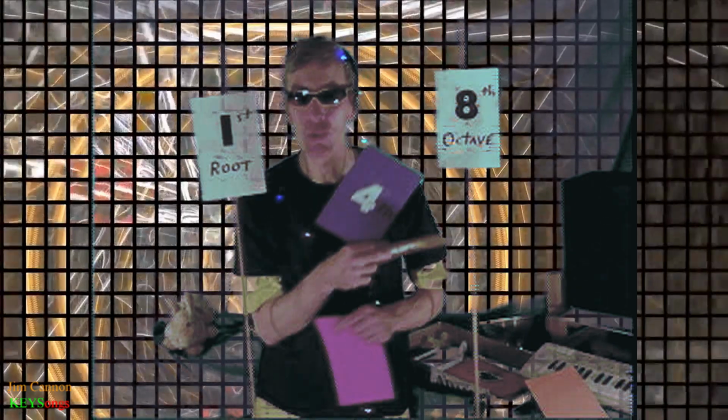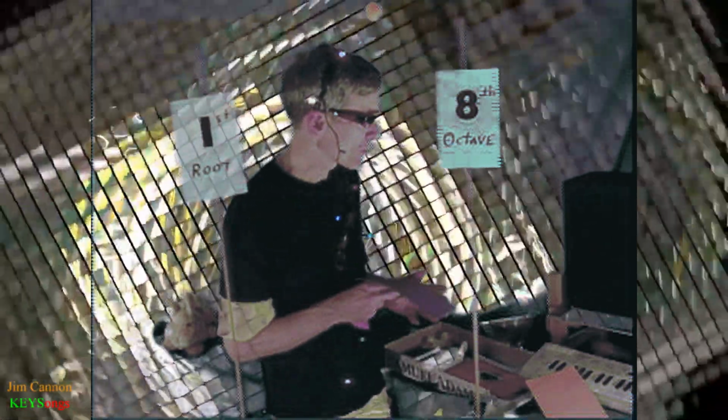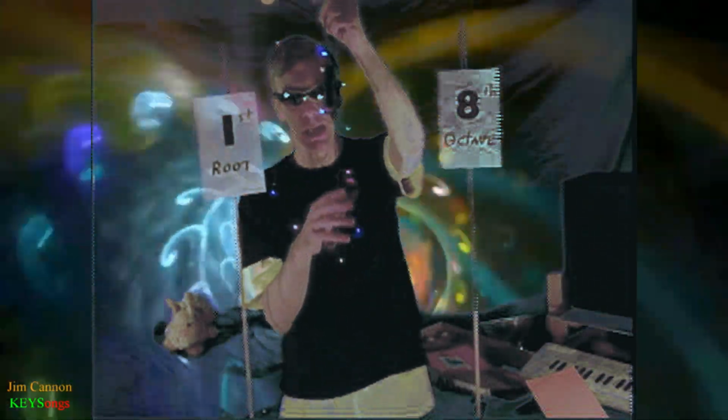If you have a 1, there's a 1. If you have a 3, there's a 3. If you have a 4, there's a 4. If you have a 5, there's a 5. But there actually is one note sticking out in between, because if you look, ow! It's a battery pack that just hit me in the leg.